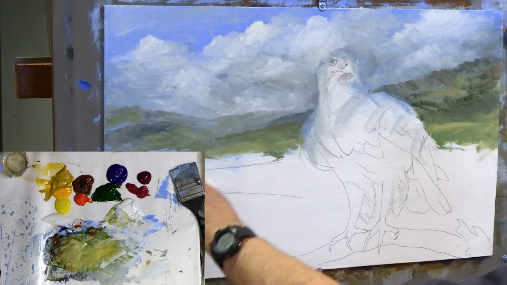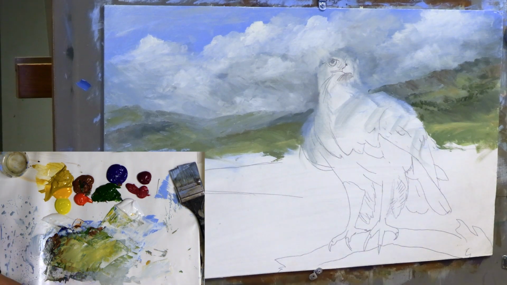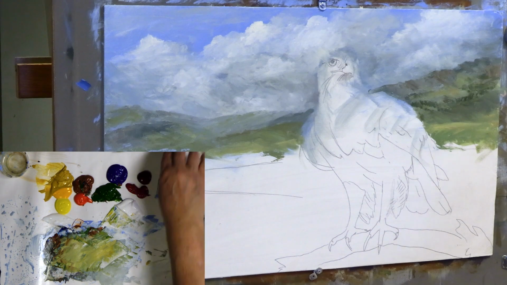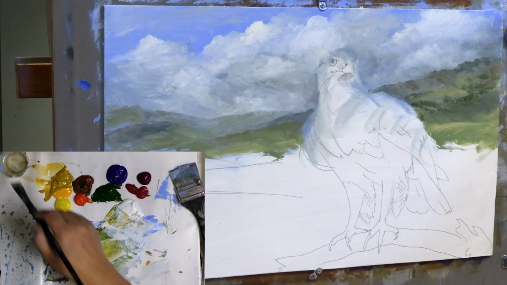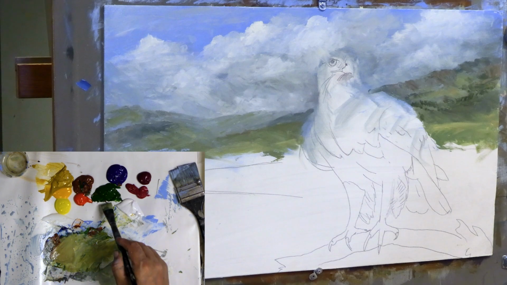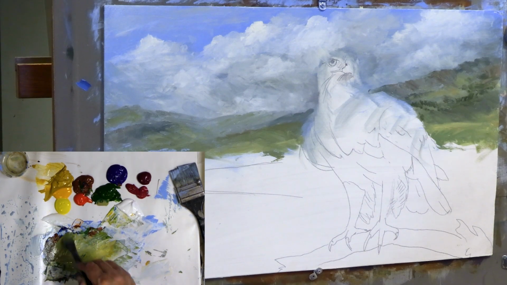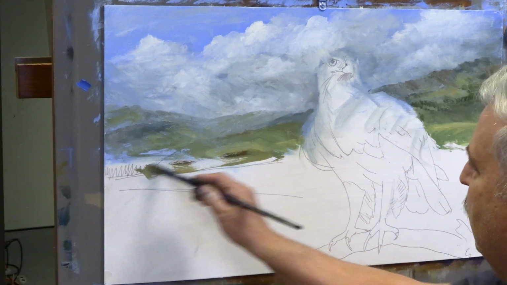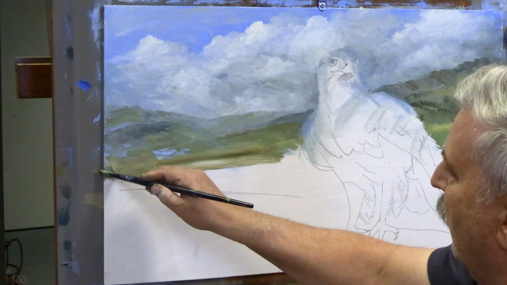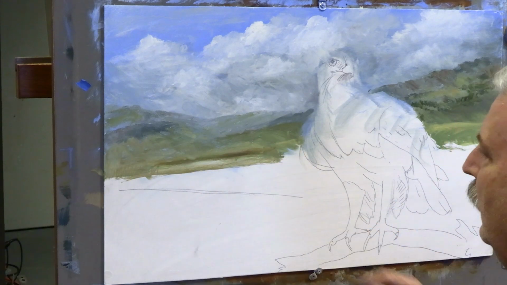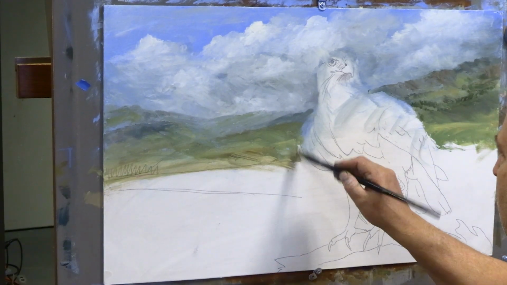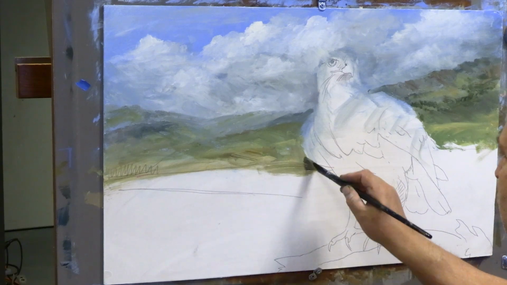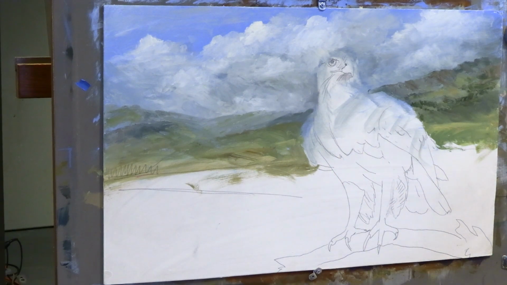And continue on down here. Let's go back to a little bit larger brush. Some of these, we'll just take some extender and some of these colors, because we'll paint more of the foreground here after we get our hawk on. So we'll just start to block this in. Let's just get some colors blocked in so we can work on the hawk here.